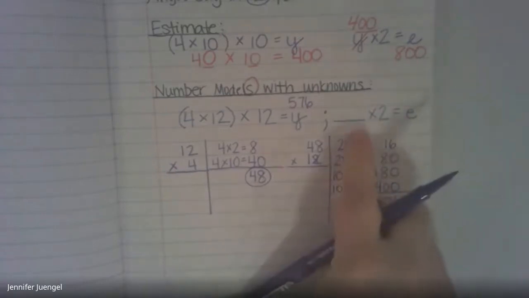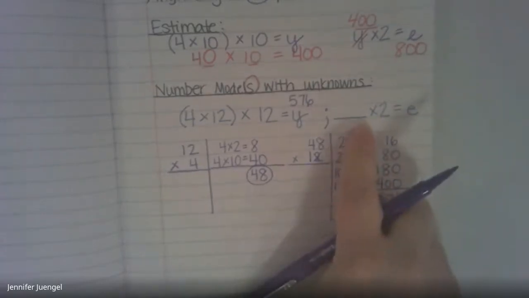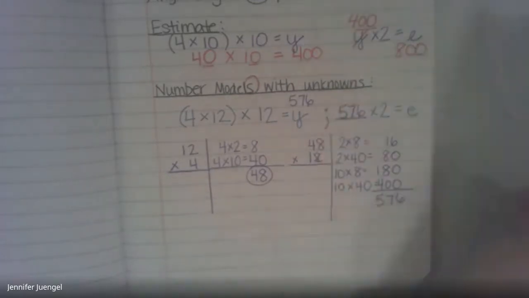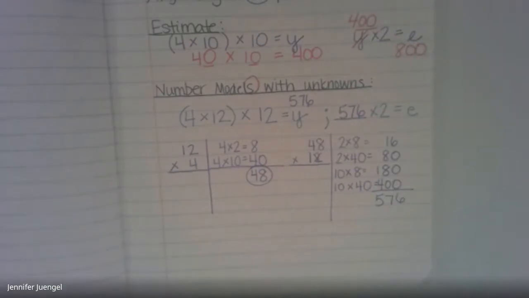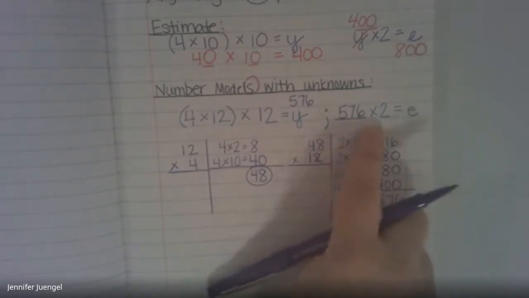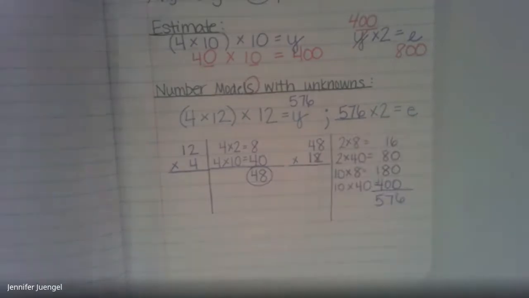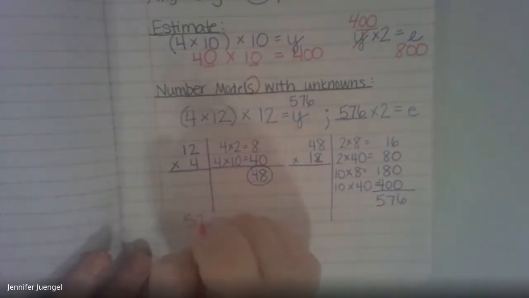Now I can fill that in to do my next problem over here, right? That was what was missing. So 576 is how many eggs she bought in 1 year, but the problem is asking us how many she buys in 2 years. So we have to multiply 576 times 2 to find out E, the unknown E, how many eggs she bought. So now let's try that work. 576 times 2.